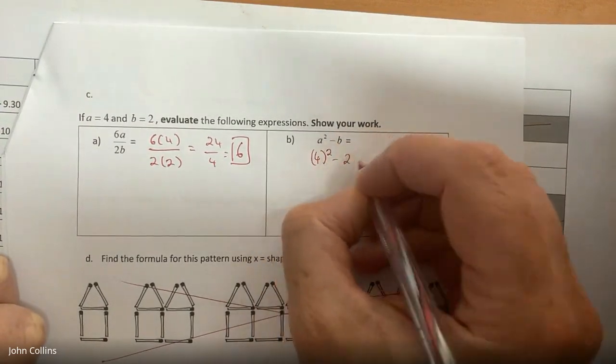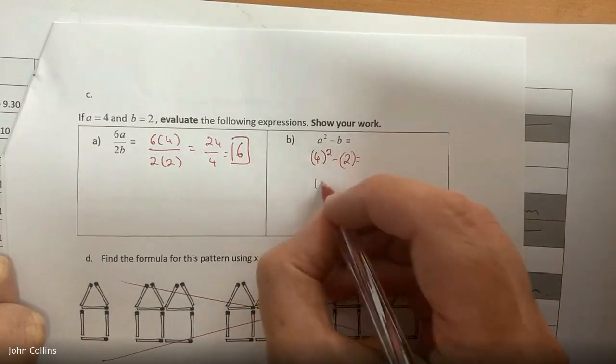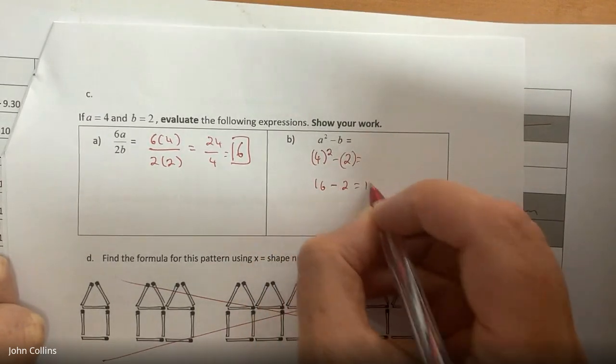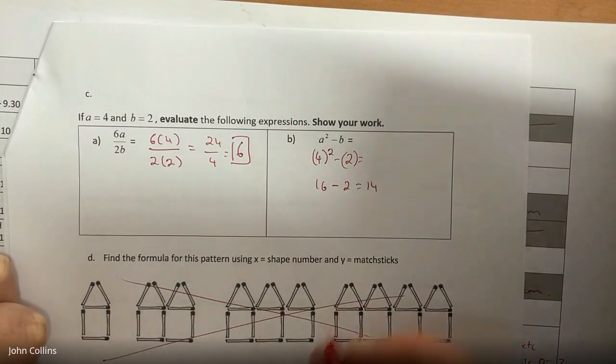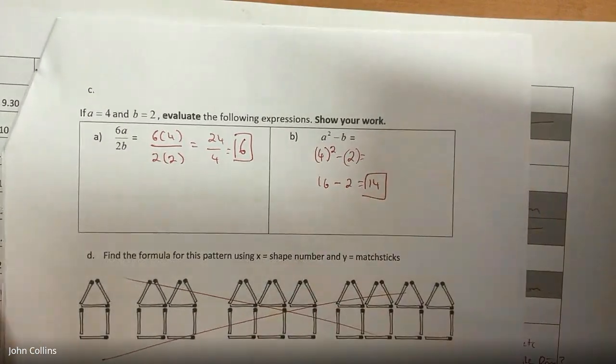4 squared minus 2 when I replace. 4 squared is 16. Take away 2 is 14. So 16 take away 2 is 14. 1 mark for each of those.